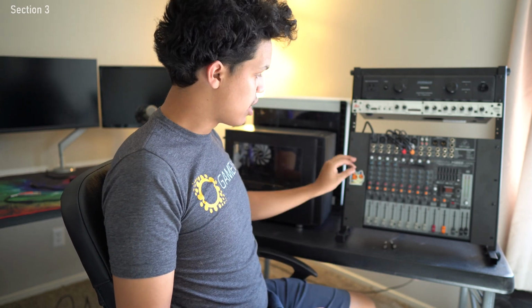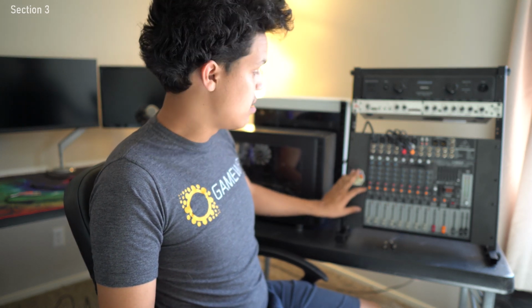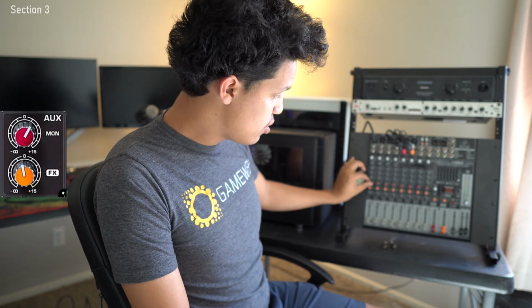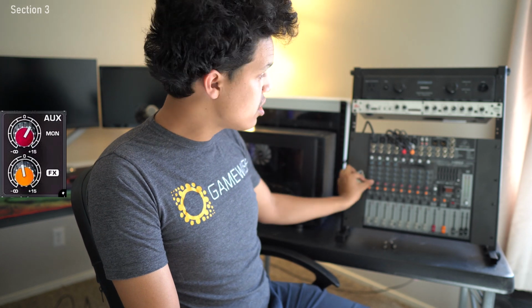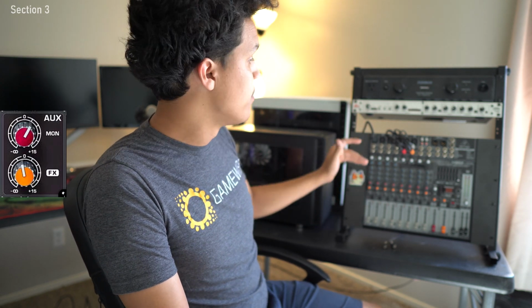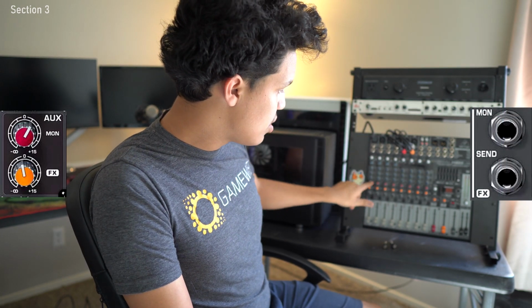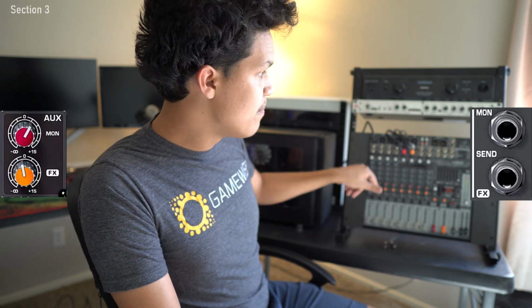So then you're going to have to, on channel 1, which is where your mic is plugged in, there is an aux send. Basically what that does is when you turn this little knob right here, all the audio coming into this channel, which is your microphone, gets sent to this port over here. The way that you know this is because it has a MON for monitor right next to it, as well as a MON next to this port.